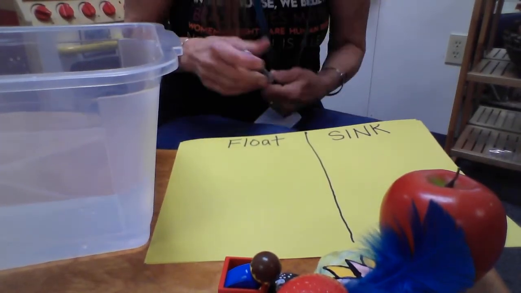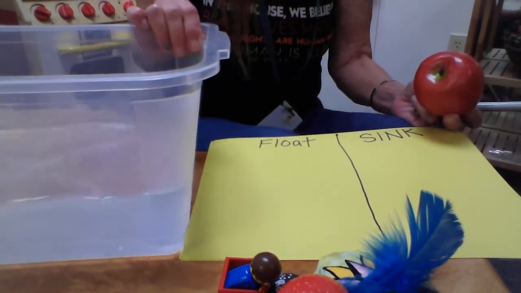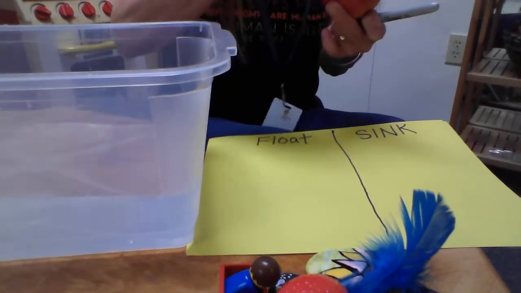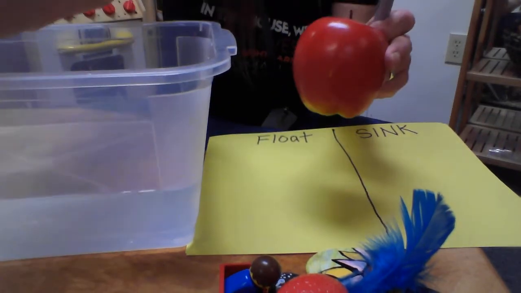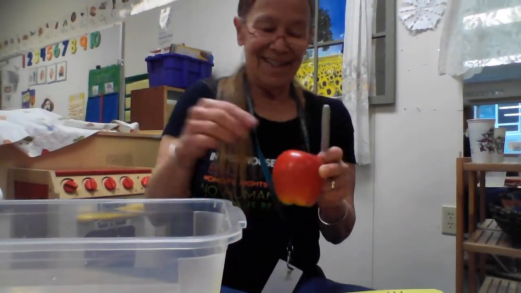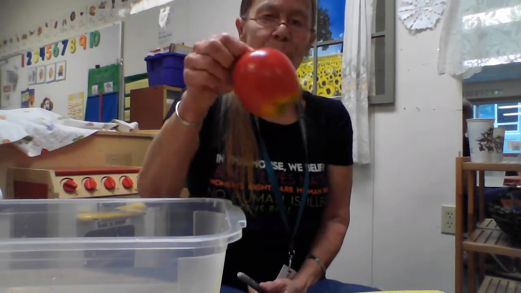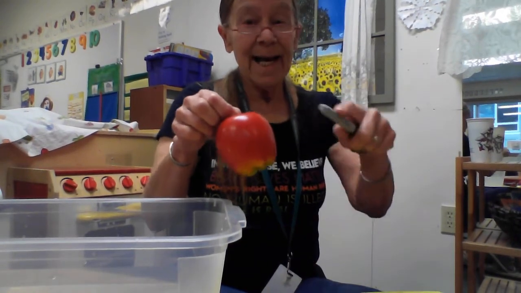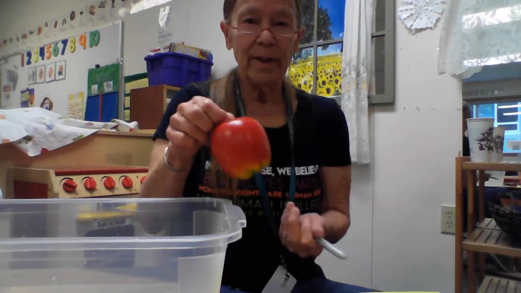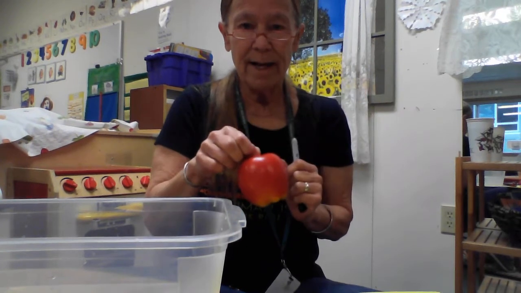So let's see, we'll do this one first. Here is my water. And this is an apple. But it's not a real apple. This apple is from our kitchen area, so it is our play food. Do you think it will sink? Is it heavier than the water? Or will it float? It's lighter than the water. Okay, make your guess.